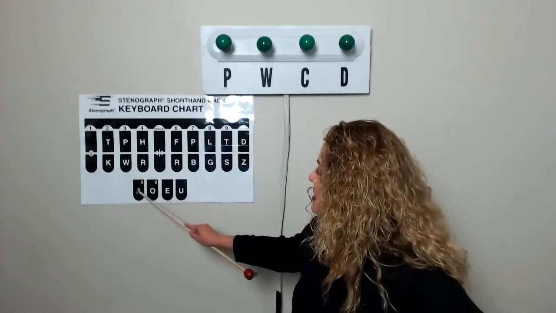Line 7, Illinois: ill. Then we have Indiana: end. Iowa: wa. Again, that's another tricky one. W-A, wa. Kansas: cans. Kentucky: kin. Louisiana: lu, long U.